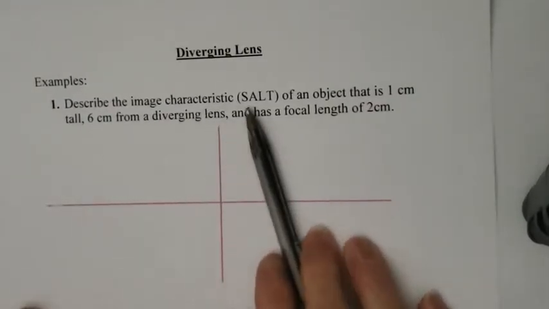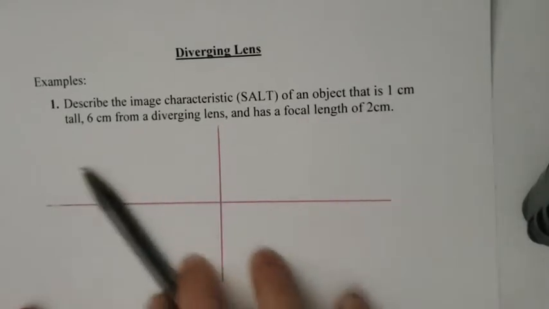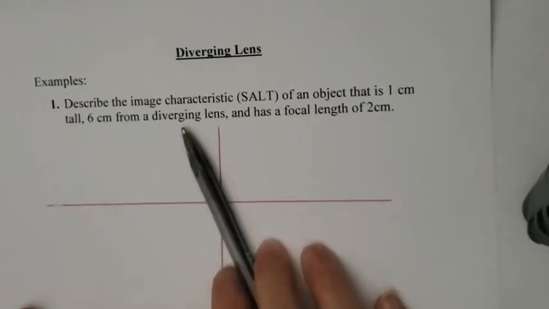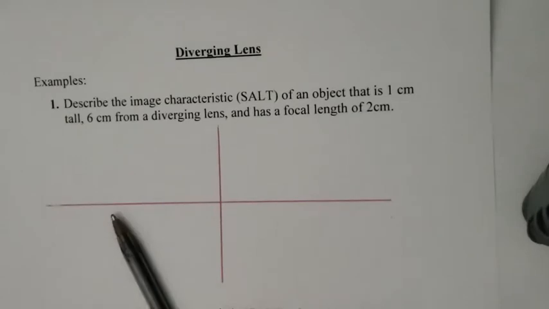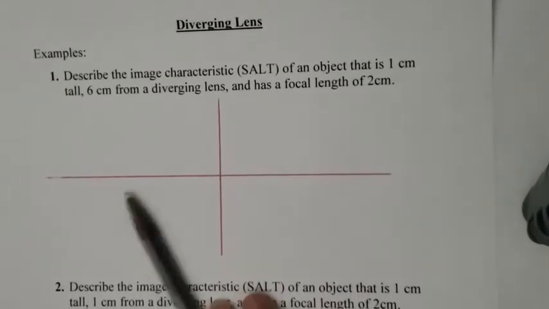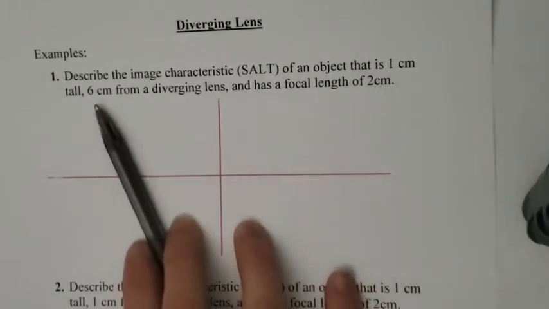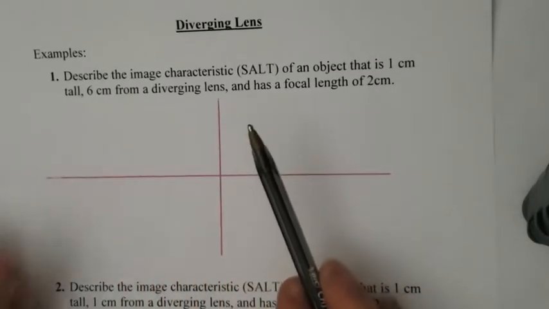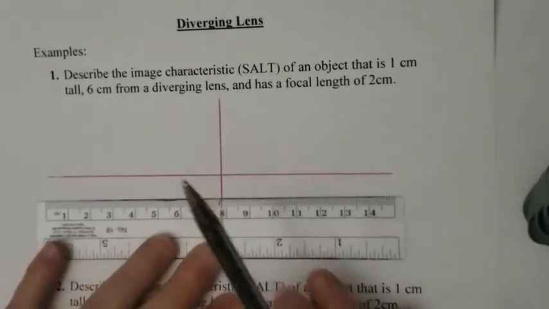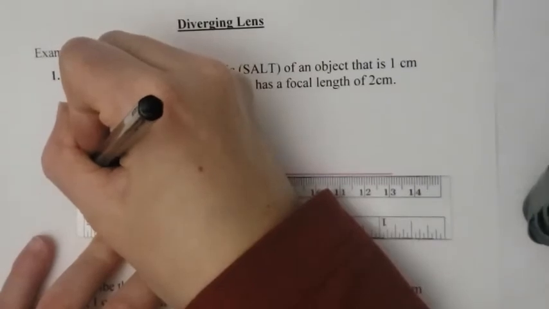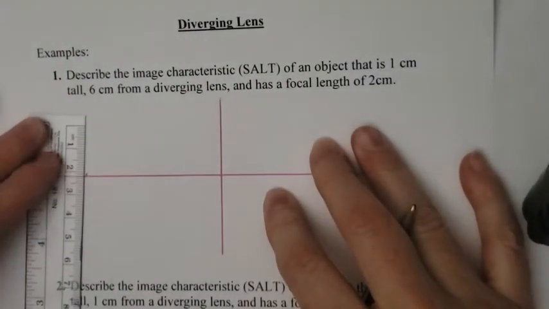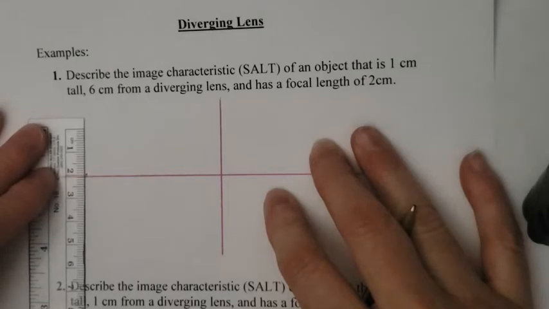Example. Describe the image characteristic SALT of an object that is 1 centimeter tall and 6 centimeters from a diverging lens and has a focal length of 2 centimeters. So we always draw the object on the left side. We're just going to be consistent that way. So it says it's 1 centimeter tall and 6 centimeters from the diverging lens. So I take my ruler and I line up 6 with the lens, put a little dot over here, and this is 1 centimeter tall.